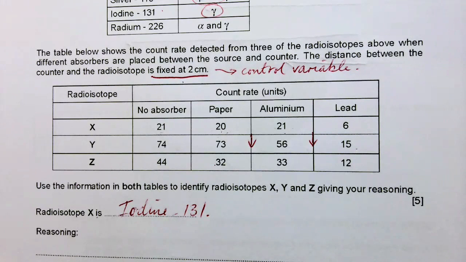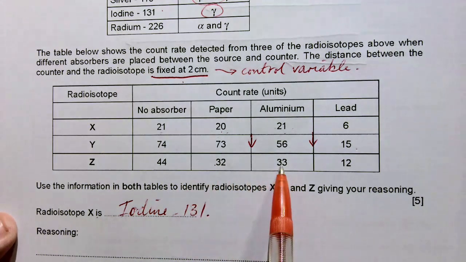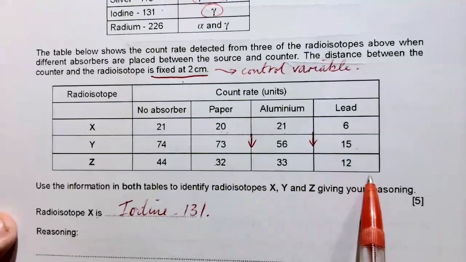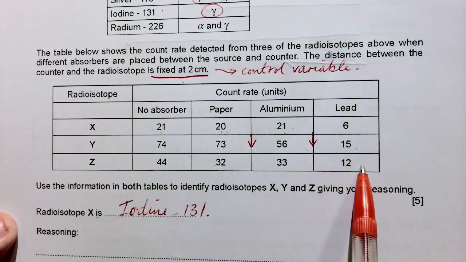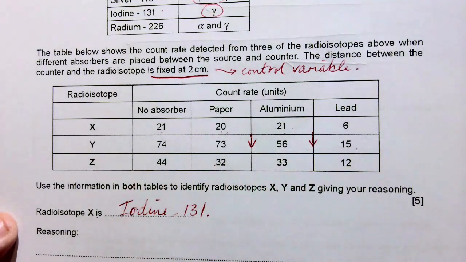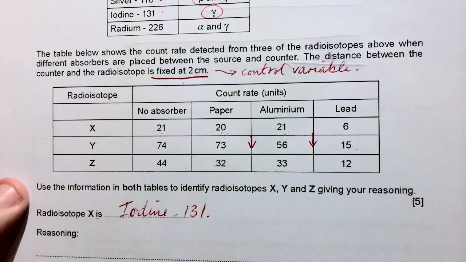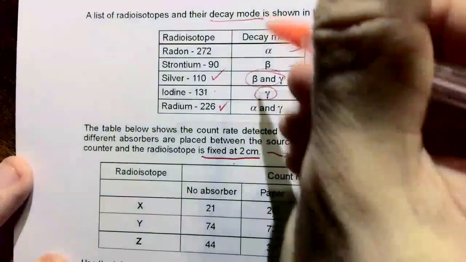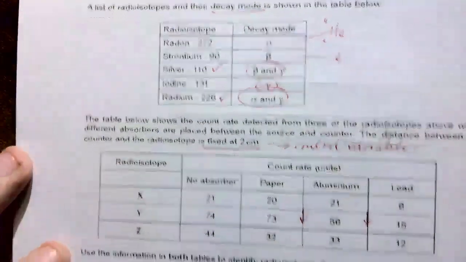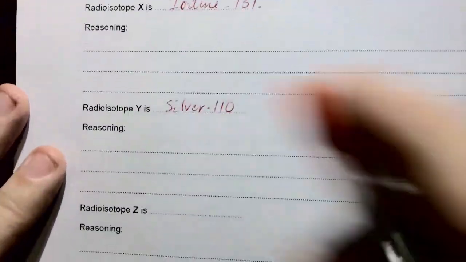So again, what that must mean now is that the alpha particles are being stopped by paper, and of course they're being stopped by the aluminium. However, here we can still see there's gamma radiation getting through. And then finally, we see this reduction when the lead is placed in front, meaning that this source, or radioisotope Z, must contain both alpha and gamma. So this must be the famous radium-226. So that would be radium.